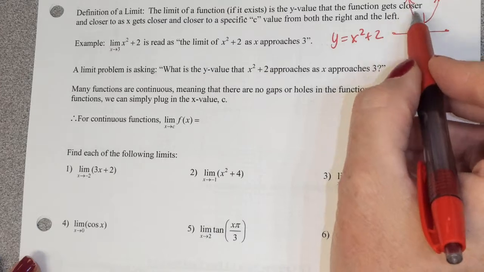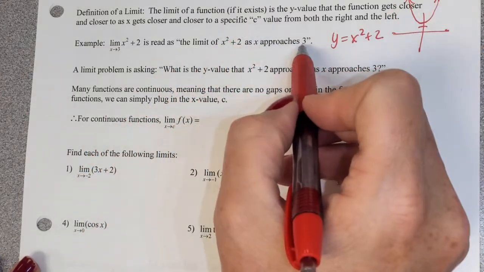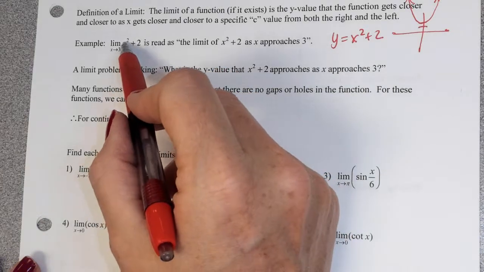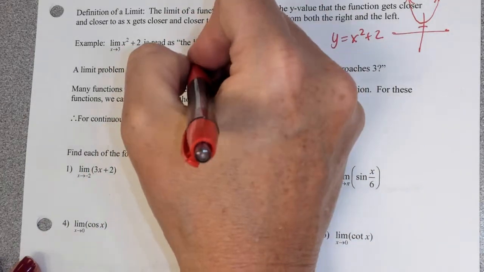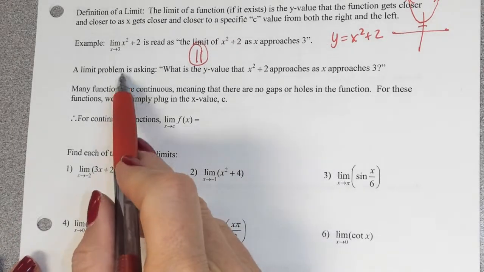So anyway, is this function continuous? Yeah, so I don't have any worries. All I have to do is plug in 3. So 3 squared is 9, 9 plus 2 is 11. That's all we're doing, is finding the y value. The limit is just a y value. So that's what we found right there.